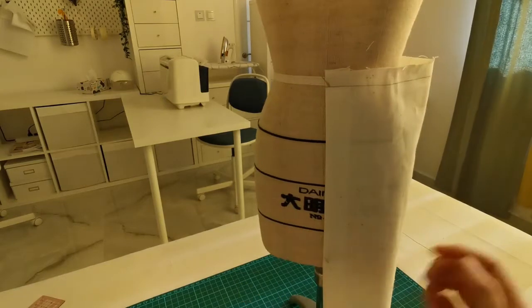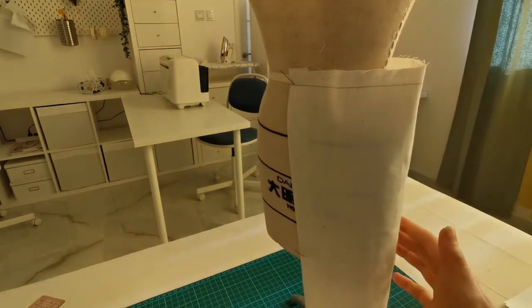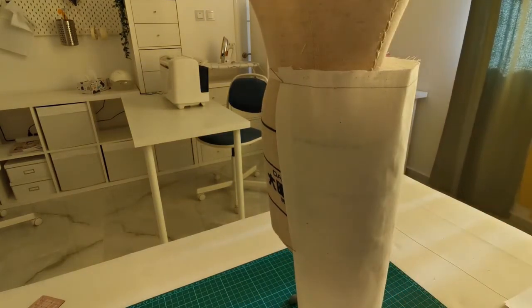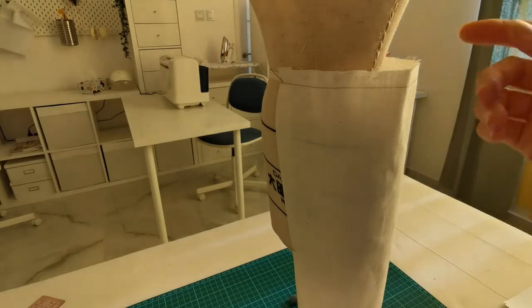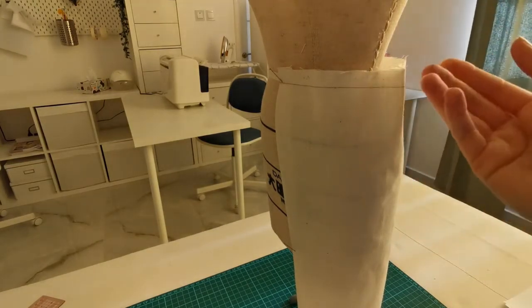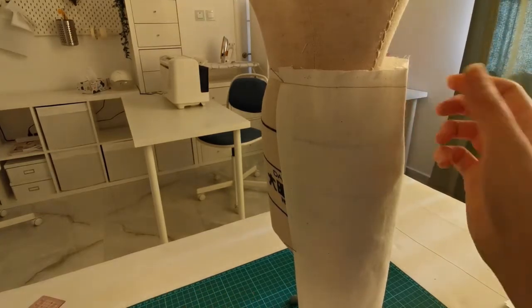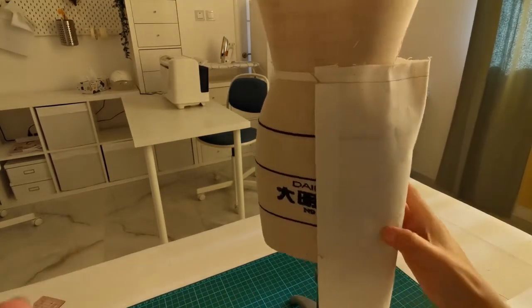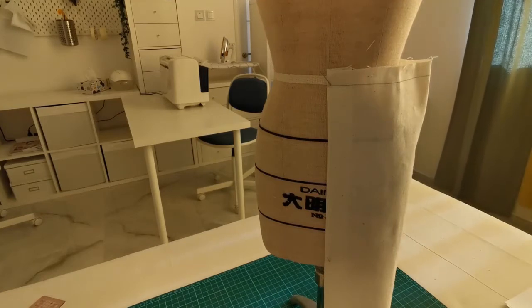First dart should be taken off, should be placed. What is a dart? A dart is nothing but taking off excess fabric that you should take off. Okay, so the first dart you have to take off. You can also go and check that video again and again.